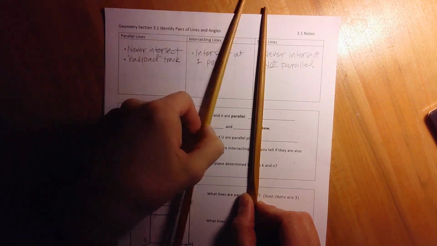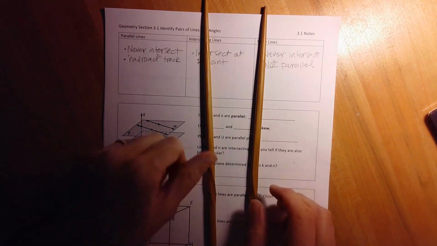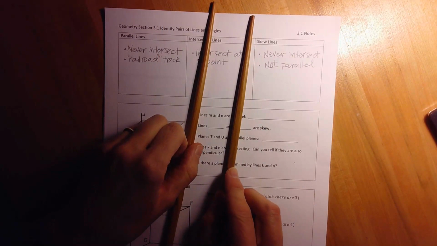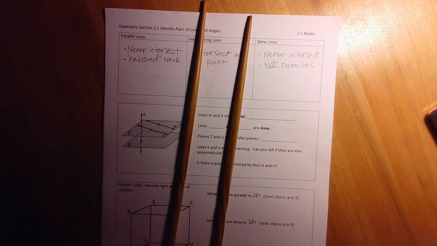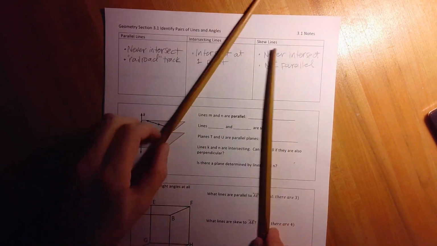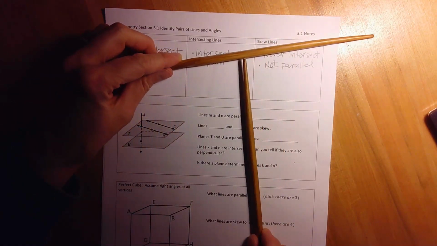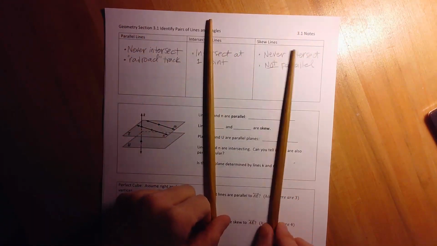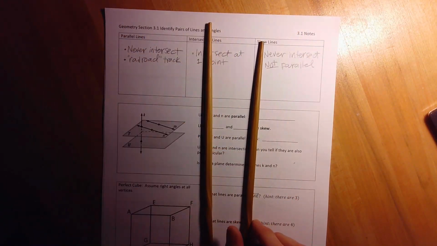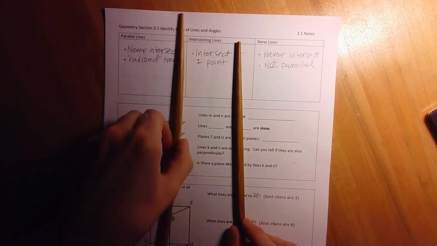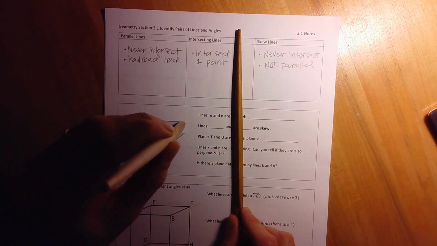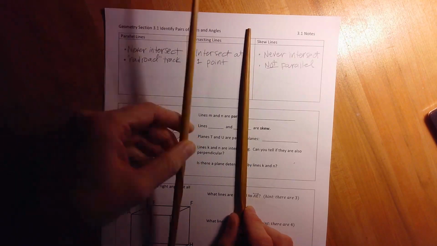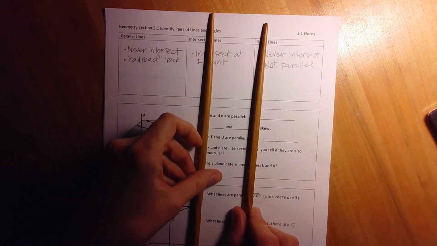So what that means is that in order for two lines to be parallel, they have to be on the same plane. These two lines are on the plane of my table. If they intersect, they have to be on the same plane. But for them to never intersect and not be parallel, as in skew, they have to be on different planes. So it's about planes.